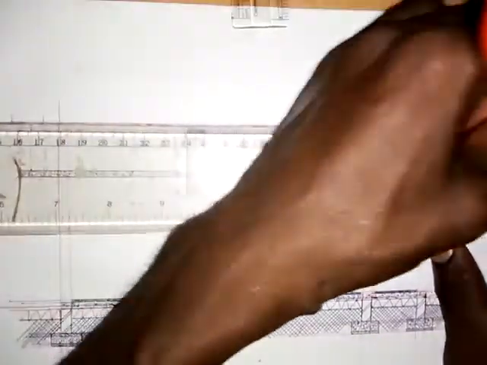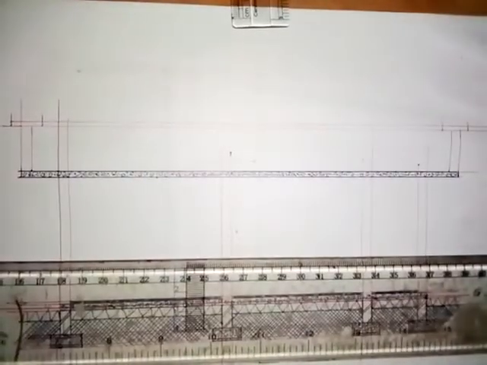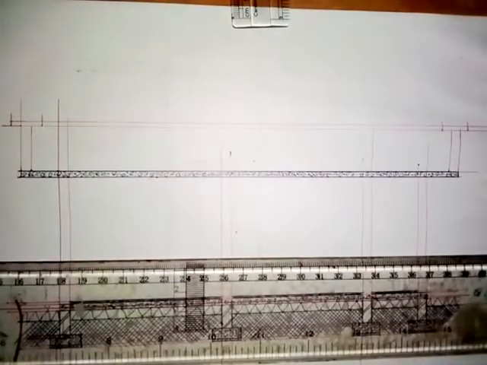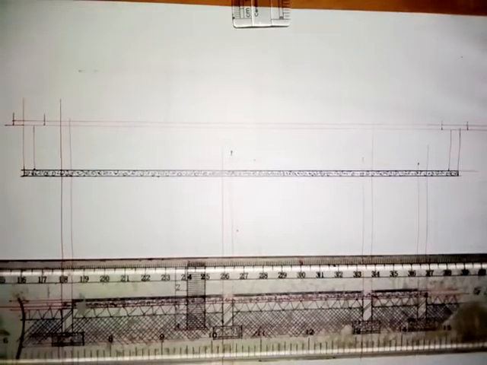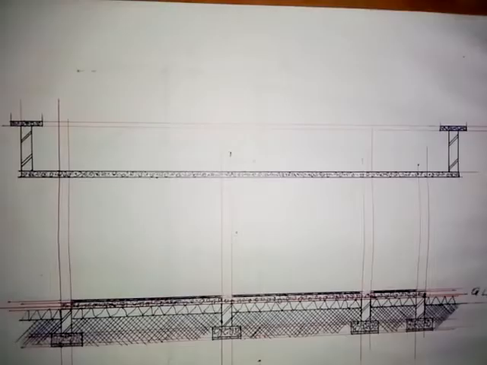So draw a horizontal line from here. Okay. So I'm going to finish this behind the scene, and then I will come and explain what I've done because of time. Alright, so this is the parapet wall. Parapet wall is also made of concrete block. And then the coping is concrete. So that's what I've done here.